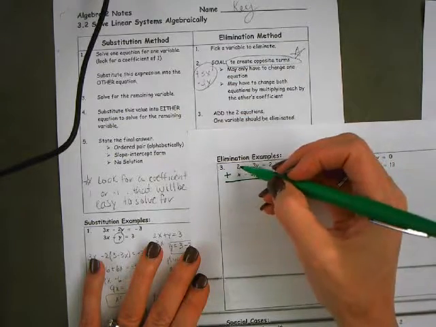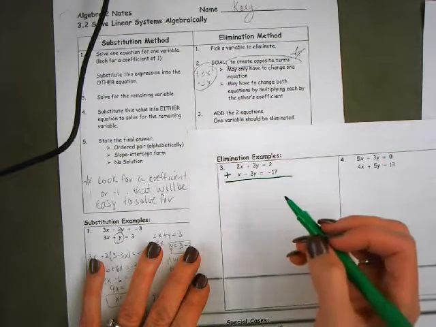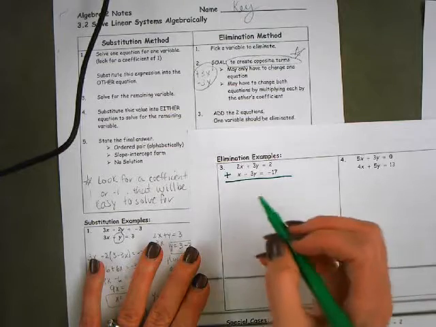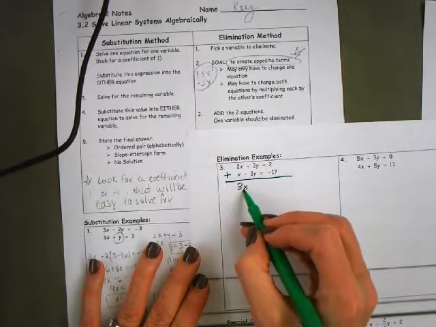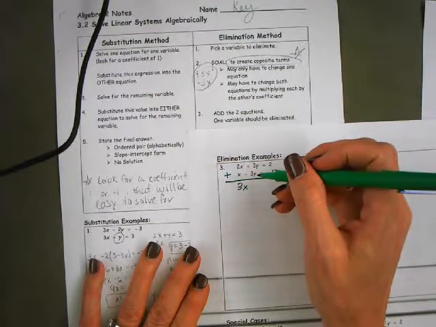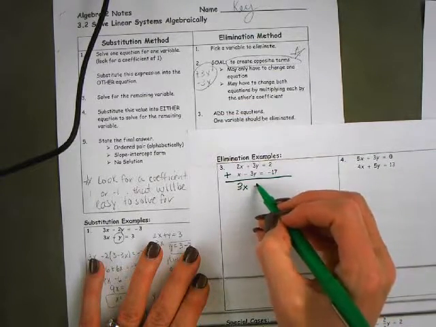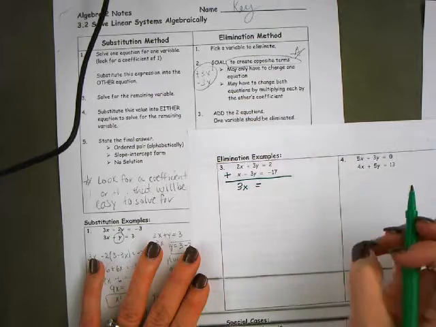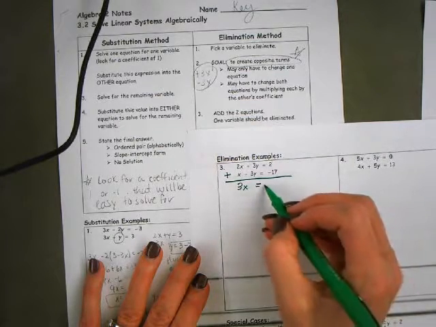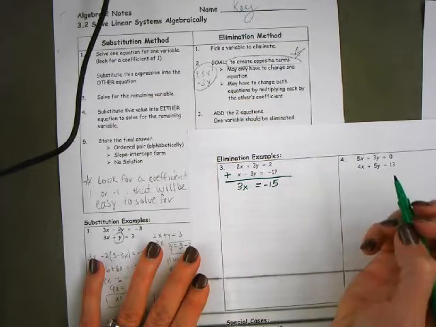So if I add these together, a 2x and an x equals what? 3x. Okay? If I add a 3y and a negative 3y, what do I get? 0. So those just cancel. And then I get an equals. If I add 2 and a negative 17, what do I get? Negative 15. Okay?